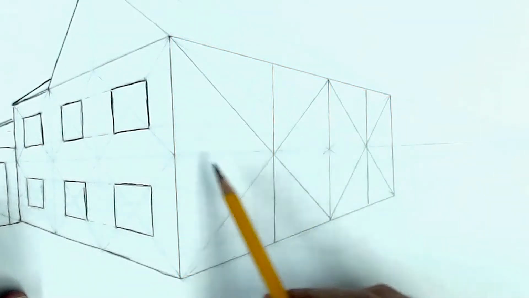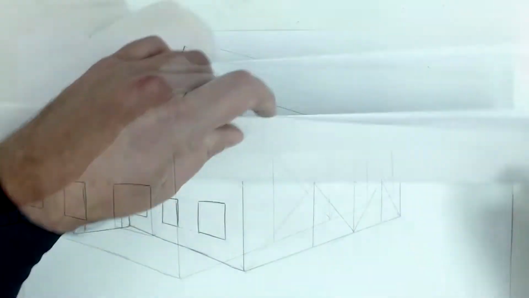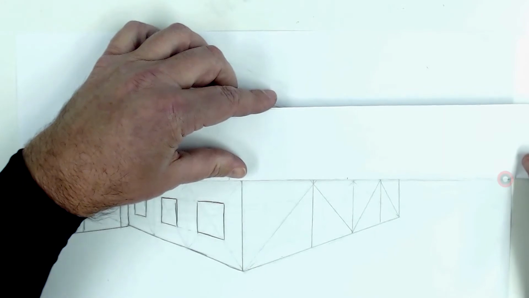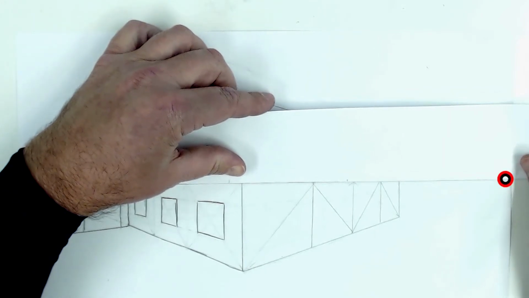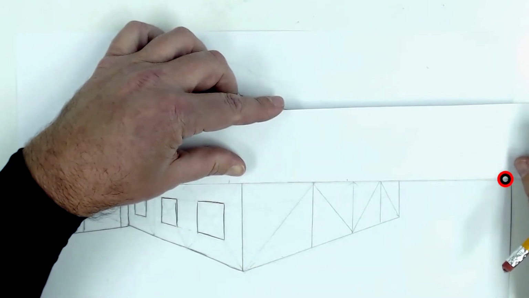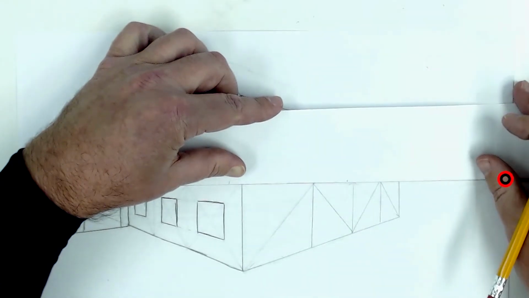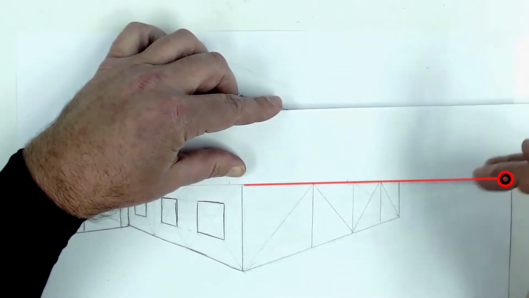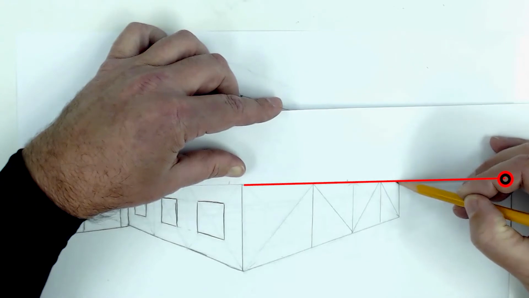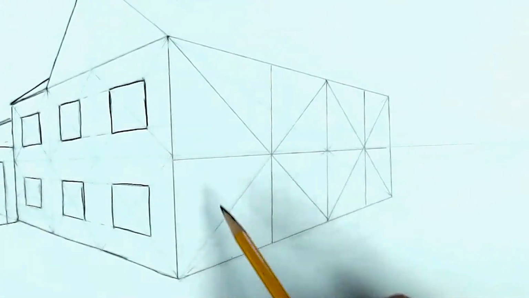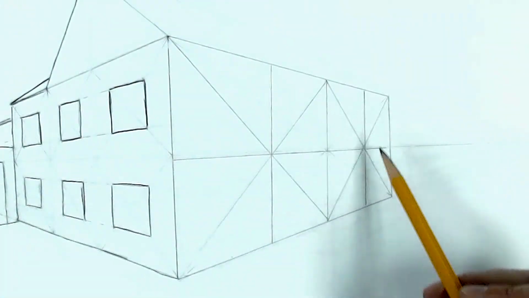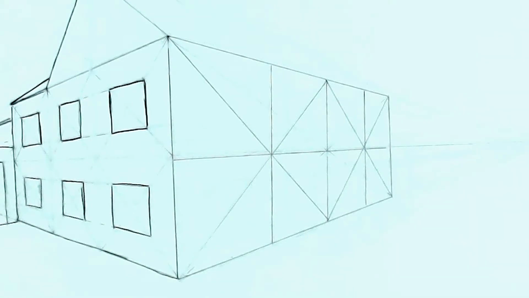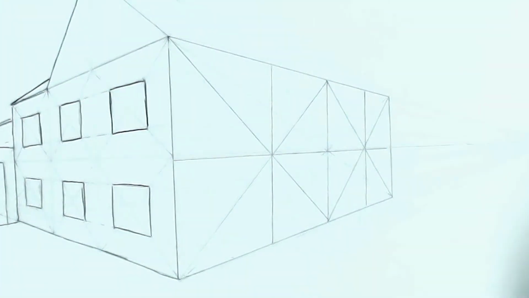And now let's just divide it in half. That's easy enough. I'll just run that along. And I happen to put this right pretty much on the horizon line. Not quite, but really close. Okay. So there it is. So now we got 1, 2, 3, 4, 5, 6, 7, 8 equal sections. And that's where the windows will go.